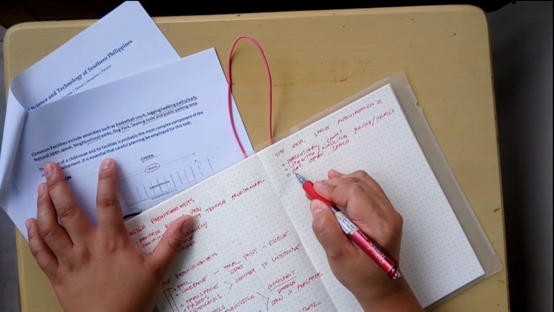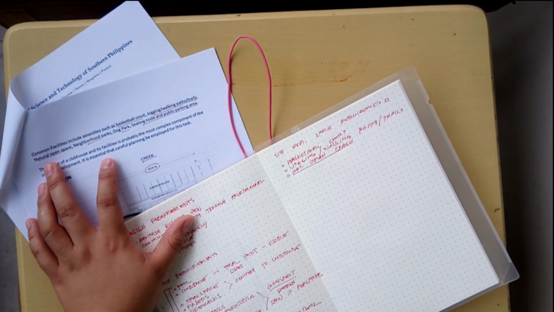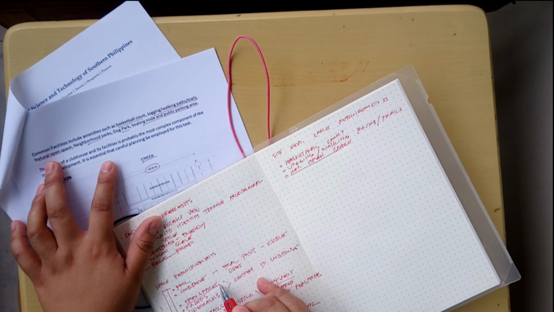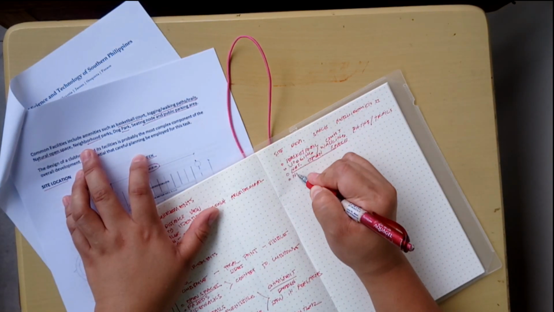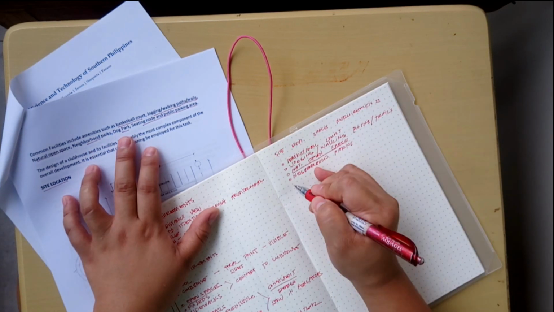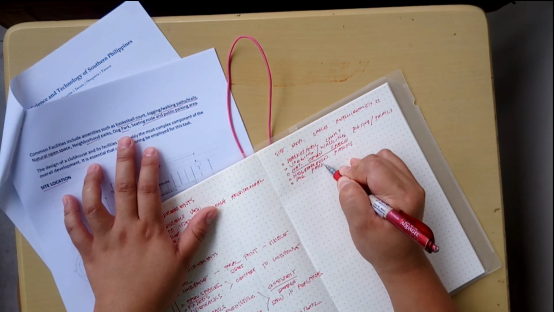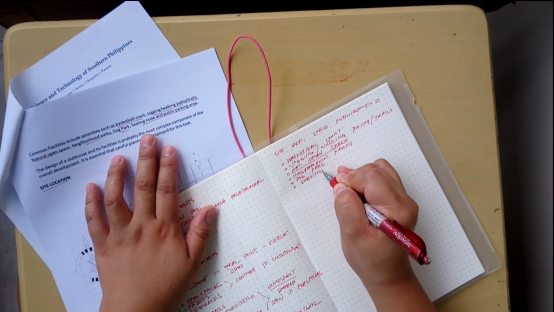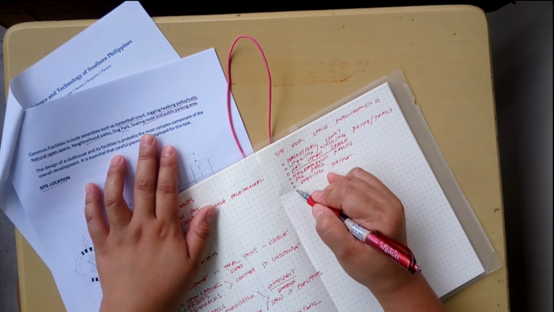It is repeated, natural open space 1, and then 2. Then there are neighborhood parks, dog park, sitting node, and public area.